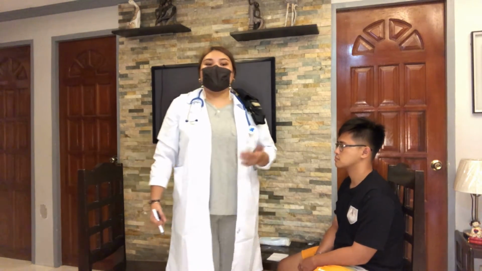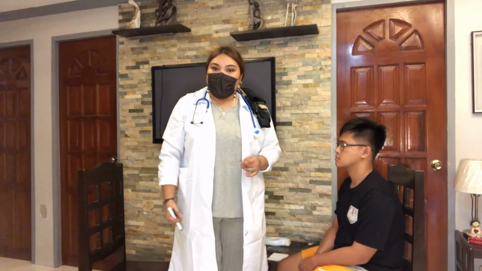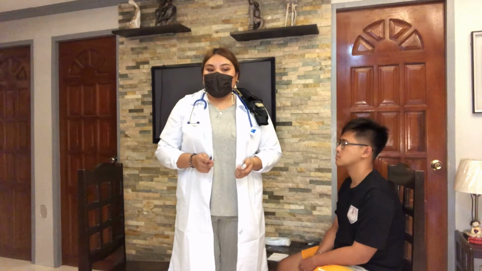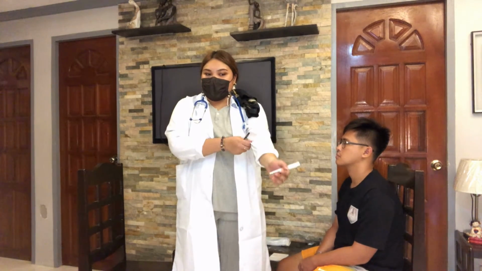Then we would allow the patient to take a quick rest so that pressure on the nostril will be prevented. Then take note that the nasal speculum should be inserted about 1 centimeter, or up to the point where the blade widens, and we will also determine any redness, swelling, and abnormalities in the appearance of the nostril.